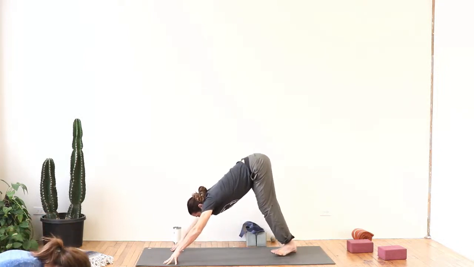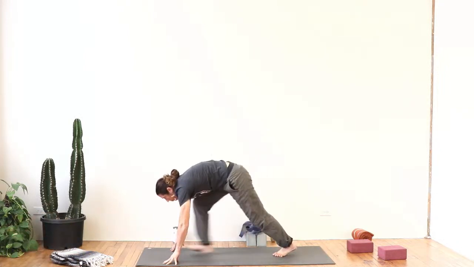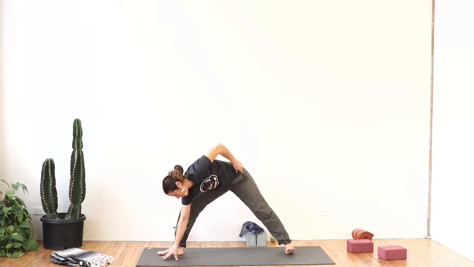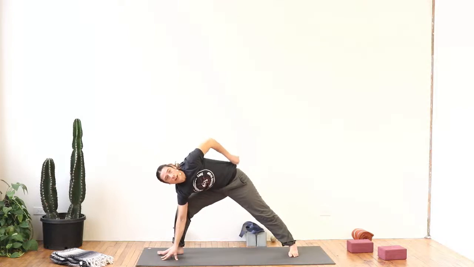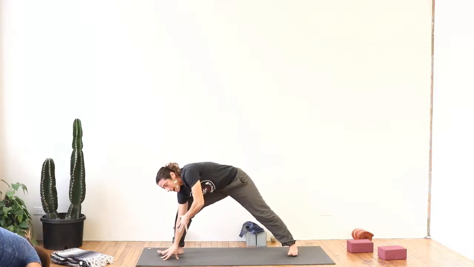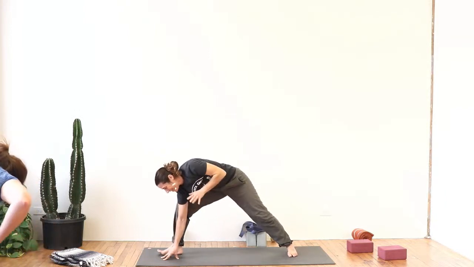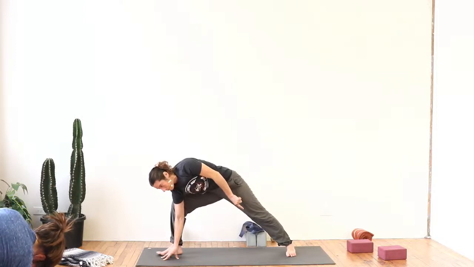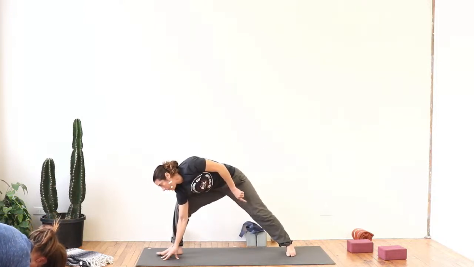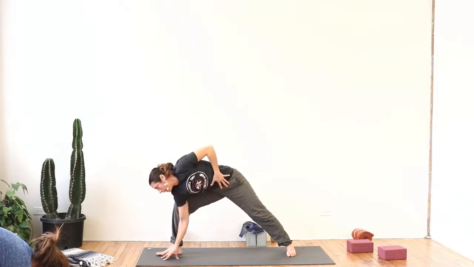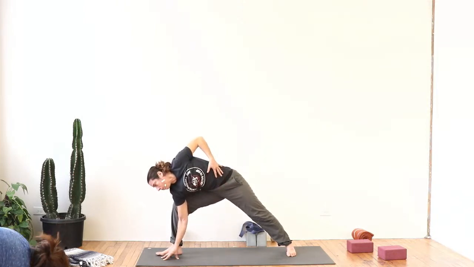All right, interlock. Inhale, step the right foot forward. So we're setting up Interlock Warrior. I'm starting with my right hand on the ground, my left shin bone. I'm sending it back. I'm propelling my low belly forward.